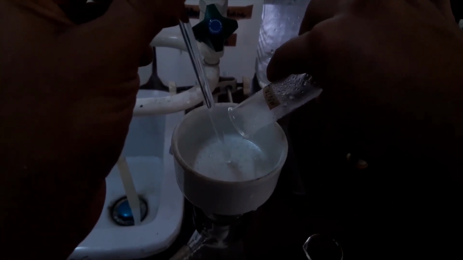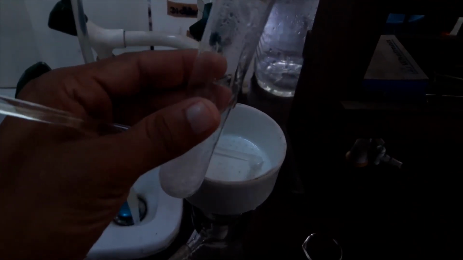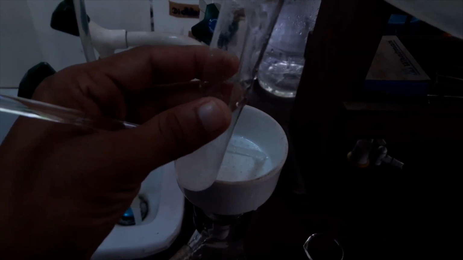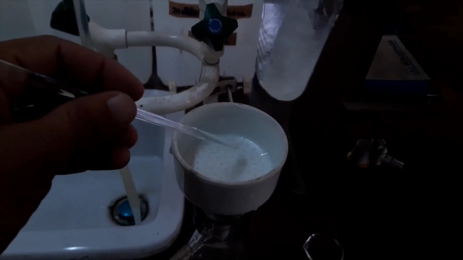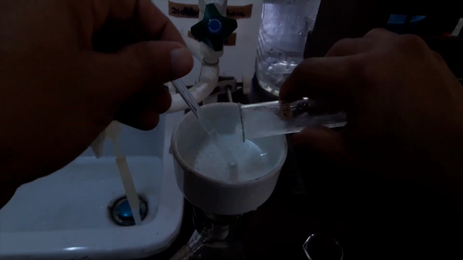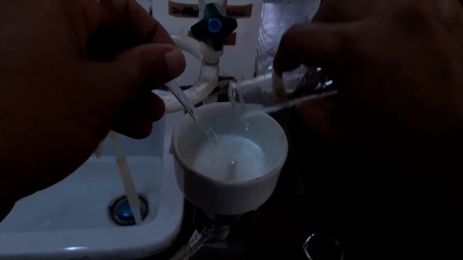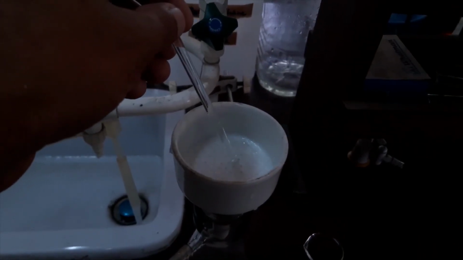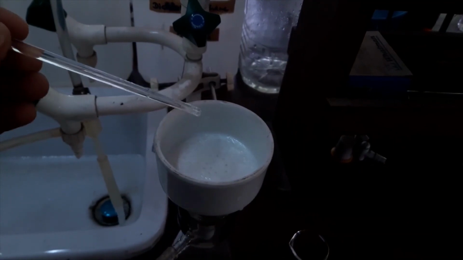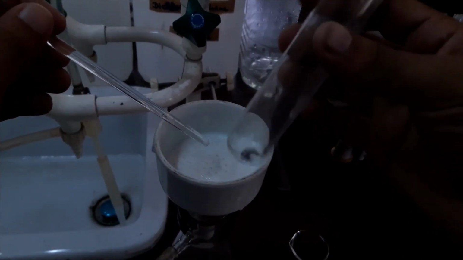If there are remaining crystals within the tube, I will add water. I must add a sufficient amount of water. I will mix it and rinse it like this. Now you can see everything I delivered.